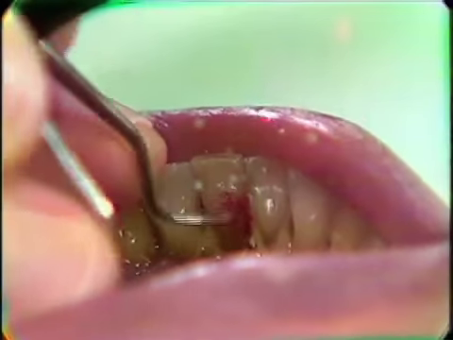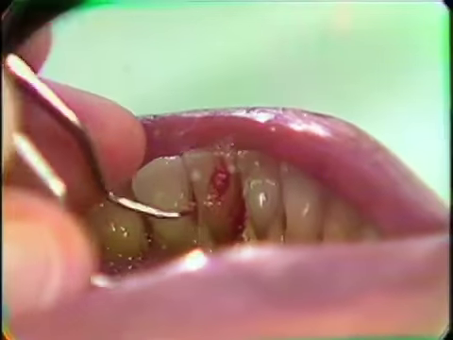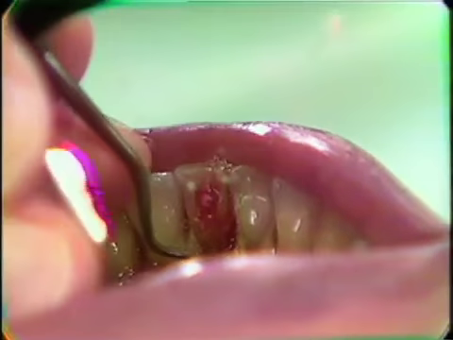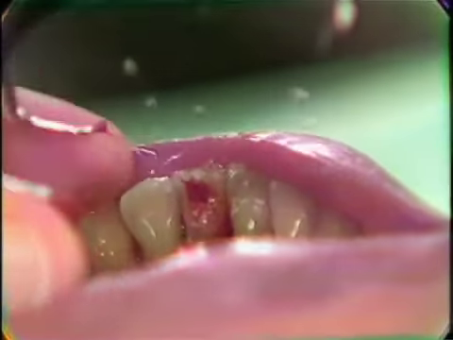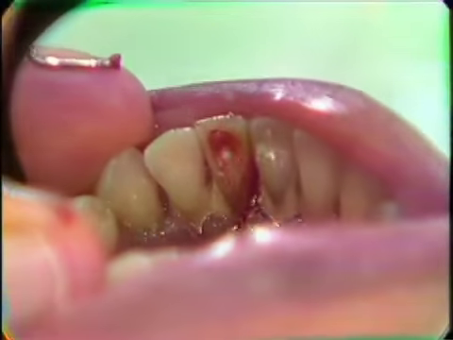Now, once the calculus has been removed, then you should thoroughly flush out the area so that the hemorrhage that's produced does not obscure the cementum enamel junction.